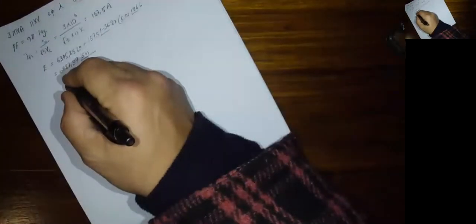So the other question says the developed power in terms of load angle and impedance angle, and the maximum current. What is the load angle? The load angle is 5.01, but it's delta. And the impedance angle is beta. So that means you must use the long formula. That gives you a clue that you have to use the long formula, the whole formula, the big one.